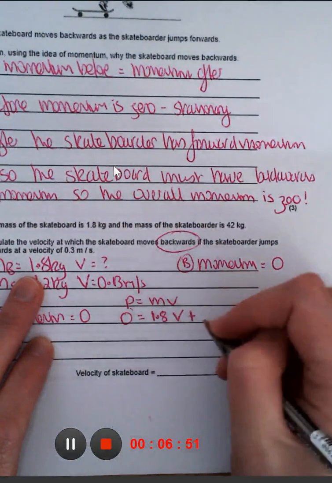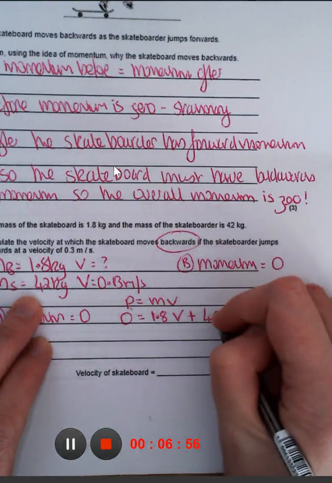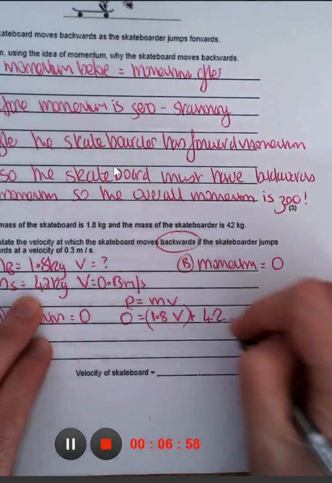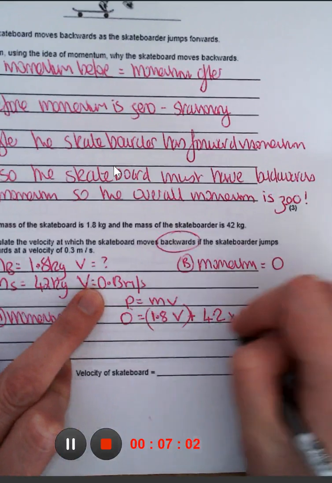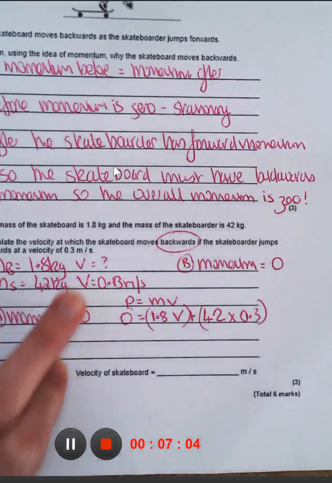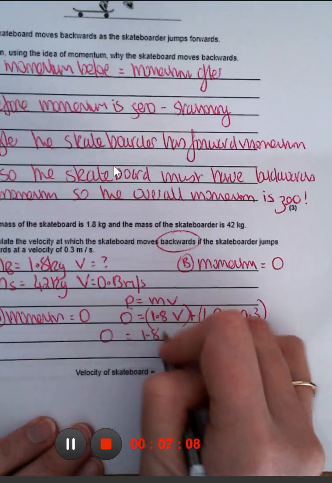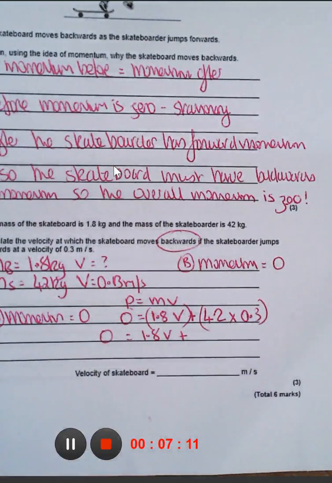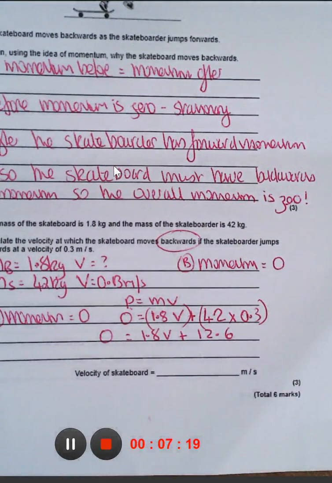We've got to add that to the momentum of the skateboarder. That's their mass, which is 42, times their speed, which is 0.3. So 0 equals 1.8v plus 42 times 0.3, which is 12.6. I now need to get my answer out of here, so I'm going to take the 12.6 to the other side.